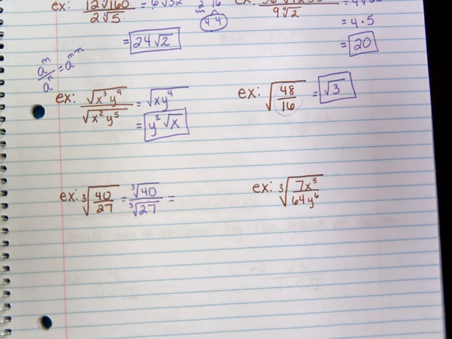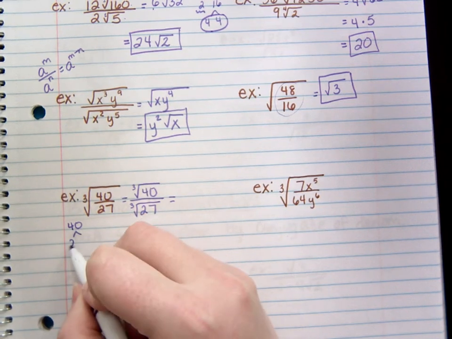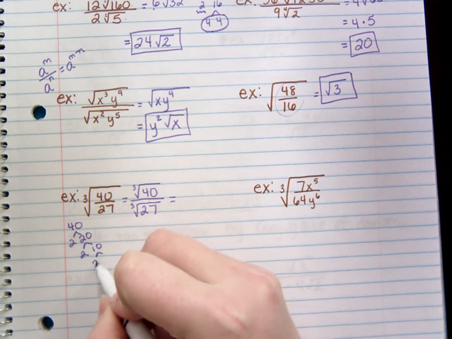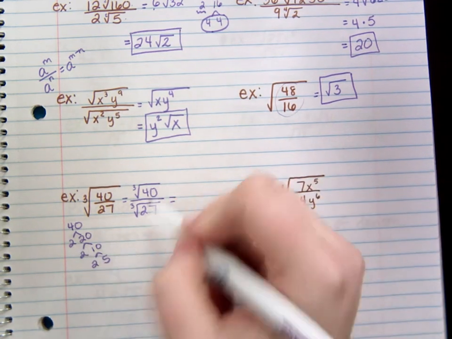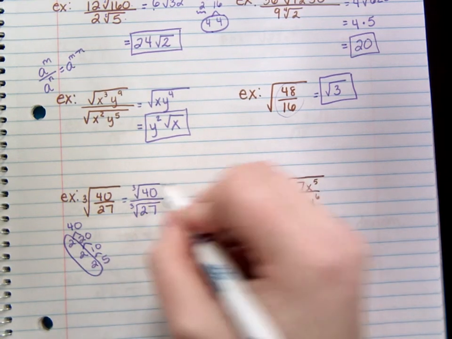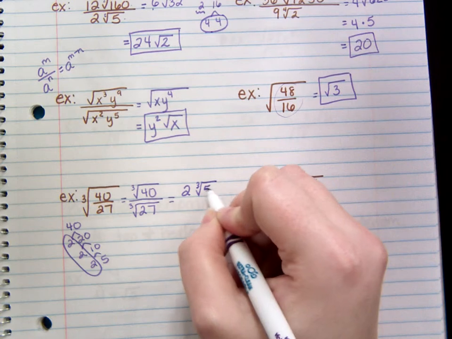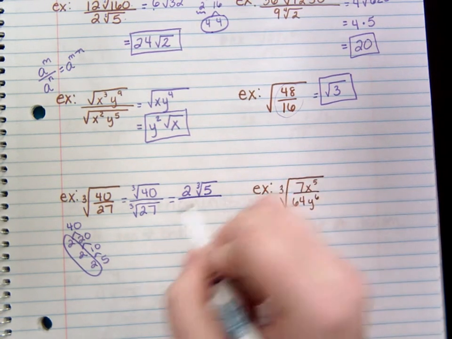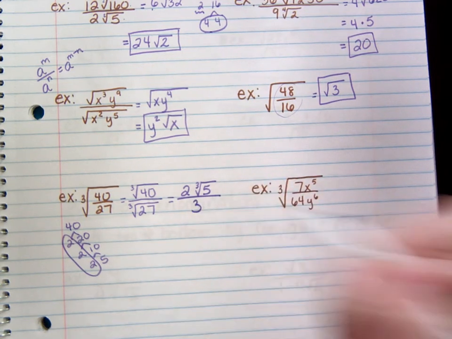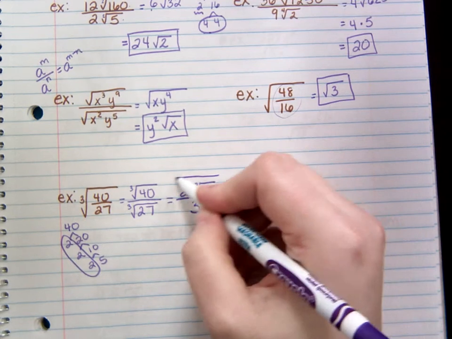So let's take the cube root of 40 and simplify that first. 40 is 2 times 20, which is 2 times 10, which is 2 times 5. Now I need 3 of a kind because it's a cube root, and I have that. So I can rewrite this as 2 cube root of 5. On the bottom, cube root of 27 is a perfect cube. It's 3. And because 2 over 3 does not reduce, this is my final answer.